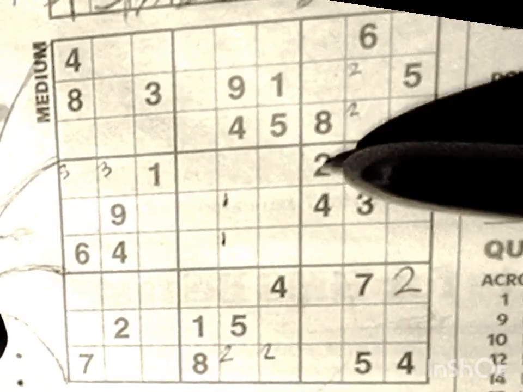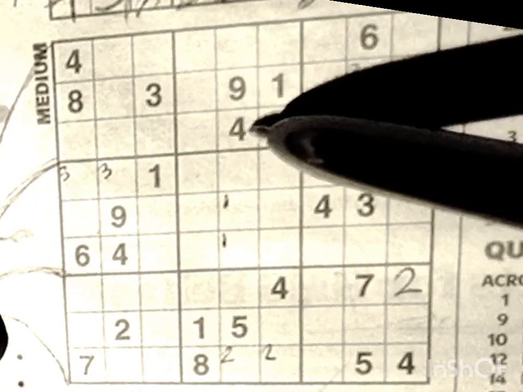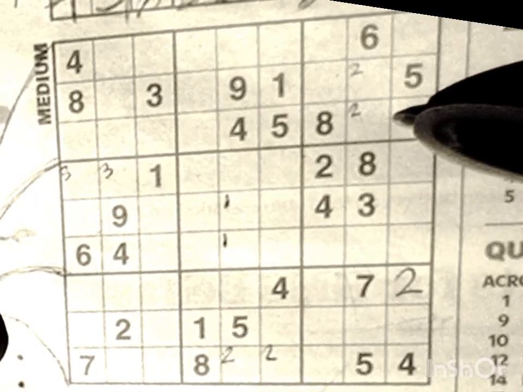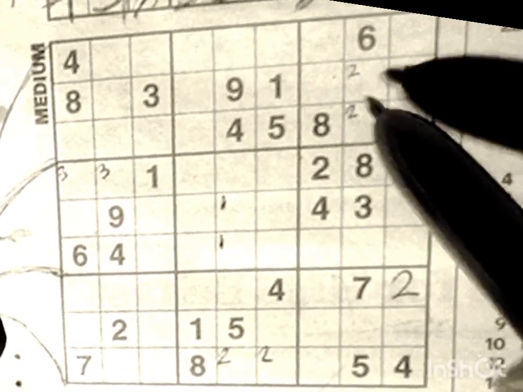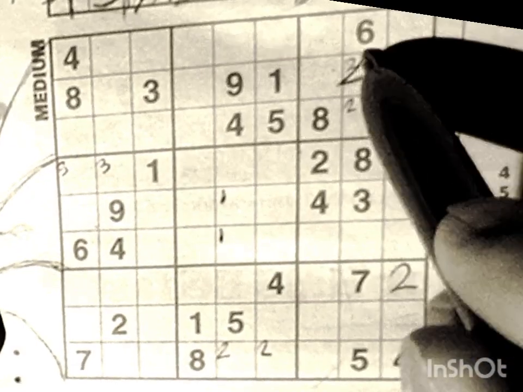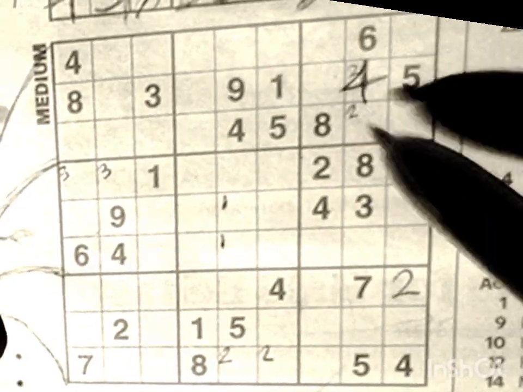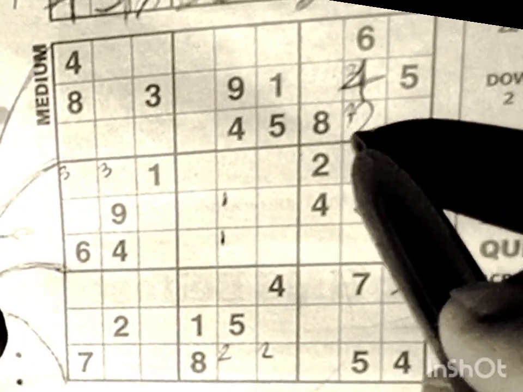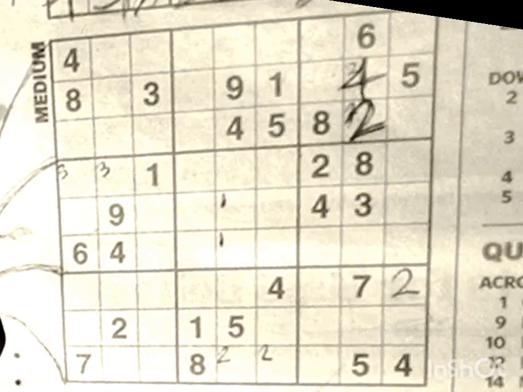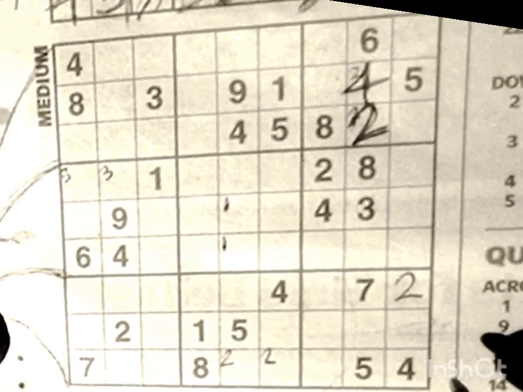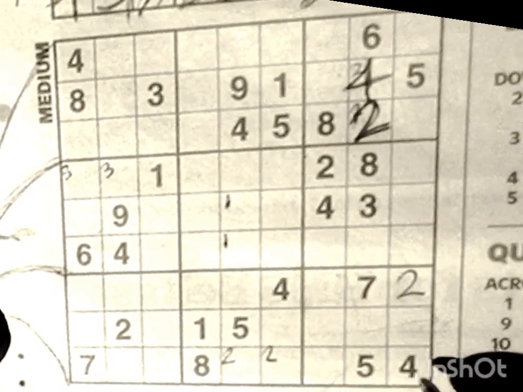4 there, and we've got 2 possibles there, but the 4 is already blocking one of them out. So that means the 4 must be here. But look, there's a 2. There's the alternatives of the 2 being there or there, so the 2 is going to have to be there now. We'll come back to the 2 later. So let's continue with the 4's for now.